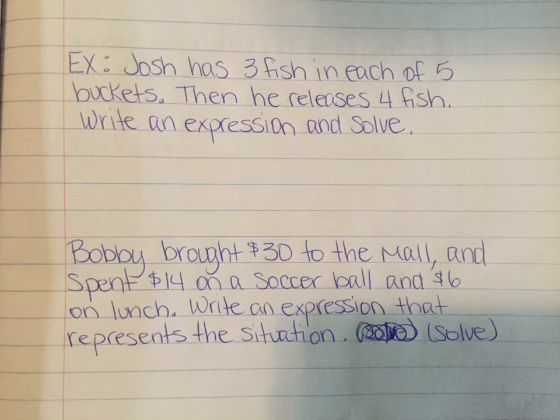Okay, Bobby brought $30 to the mall and spent $14 on a soccer ball and $6 on lunch. Write an expression that represents the situation. Okay, he brought $30, which means he had $30. He spent 14 on a soccer ball and 6 on lunch.